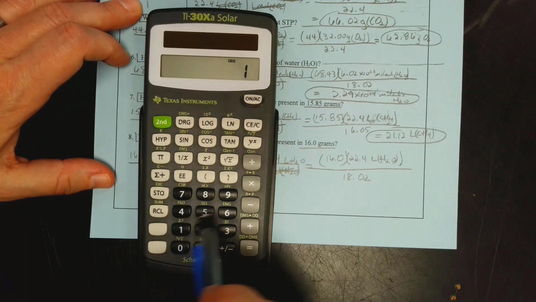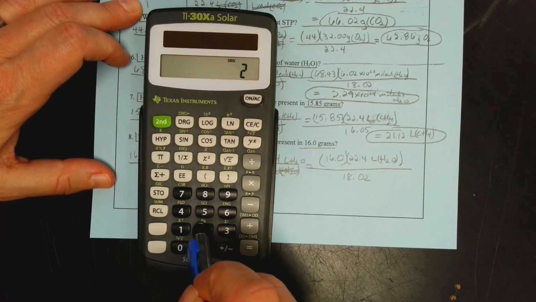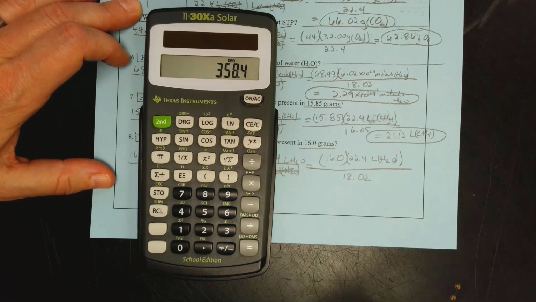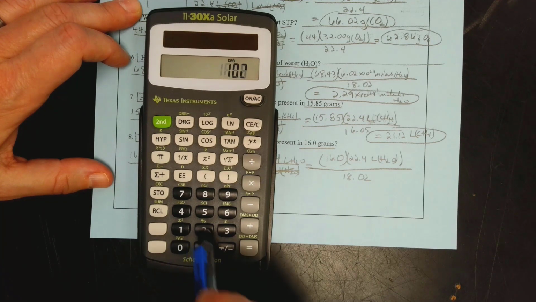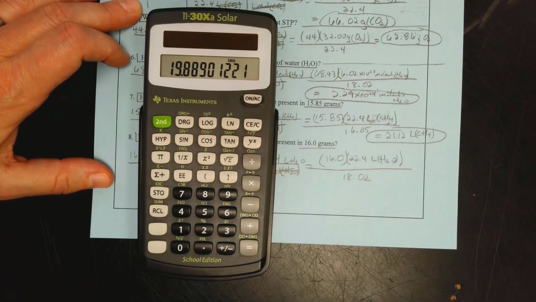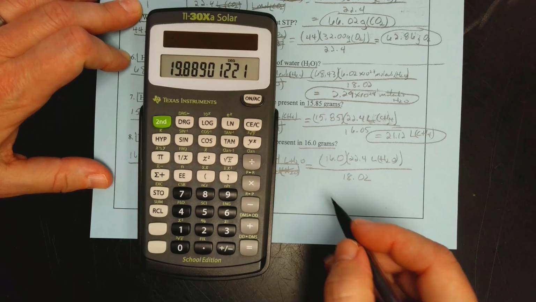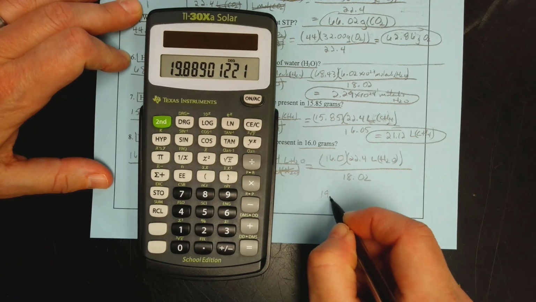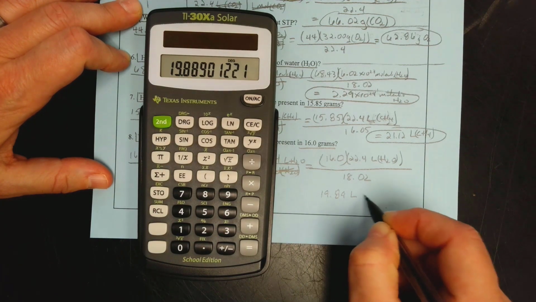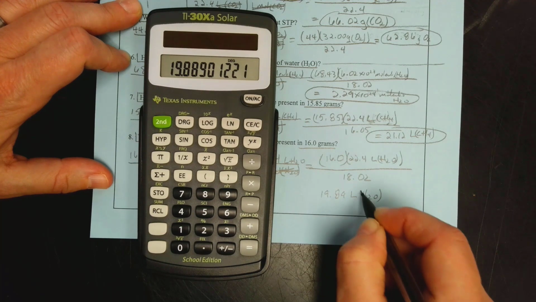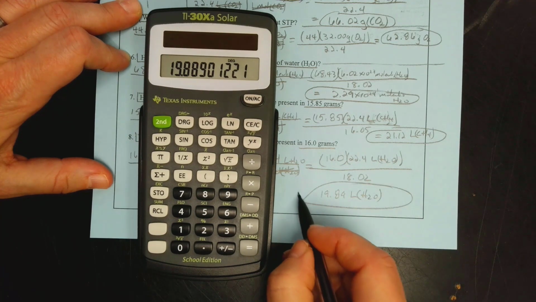I have 16 times 22.4 equals 358.4, divided by 18.02, and that leaves me with 19.89 liters of H2O, and that is where I'm going to finish out my problems.